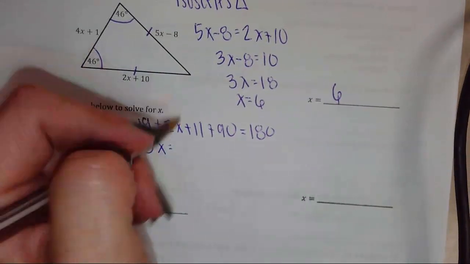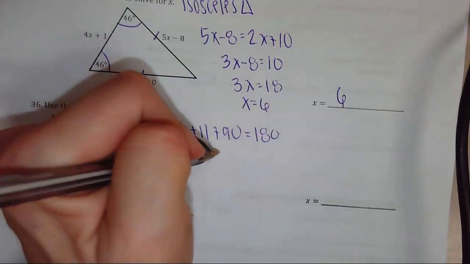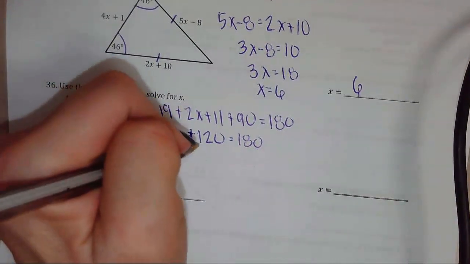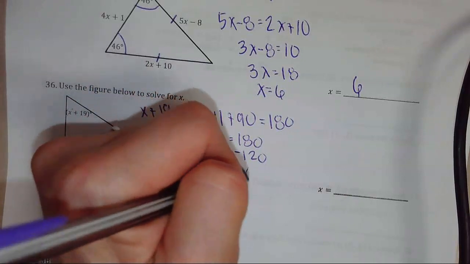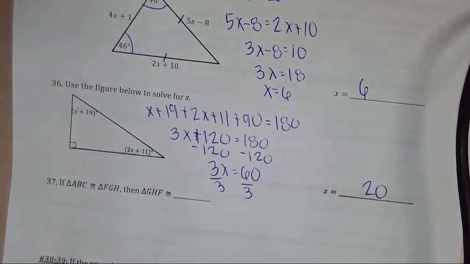Sorry, I'm doing this wrong. 19 plus 11 plus 90 equals 120, and still equal to 180. I'll subtract 120 from both sides and get 3x equals 60. Divide by 3, and x equals 20.